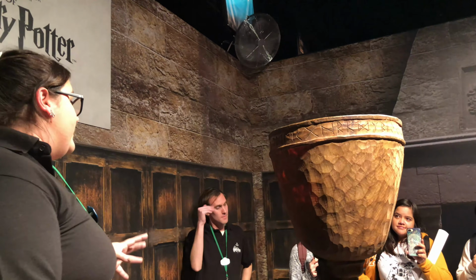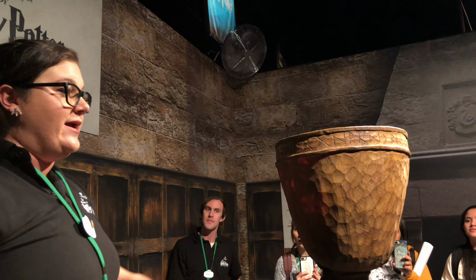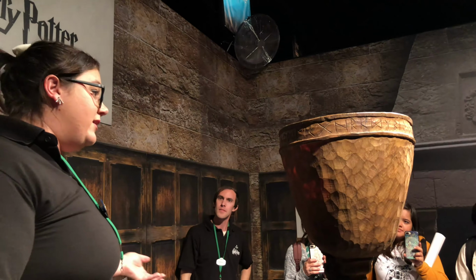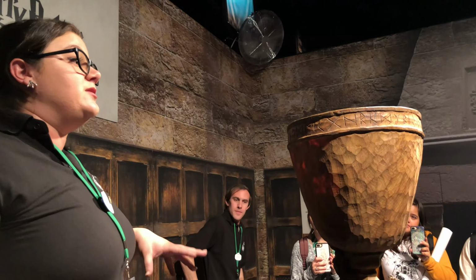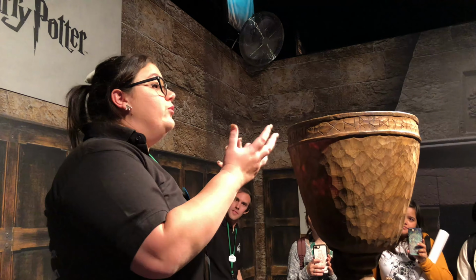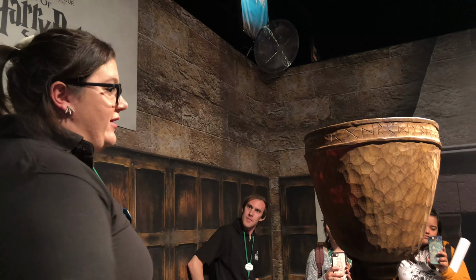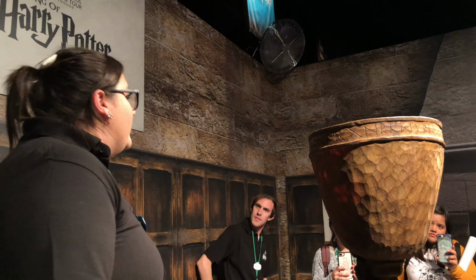So the fate of this Goblet of Fire is, I don't know if you all know, but there is only one actual original Great Hall in the entire world, which is in London for that studio tour. Right after this expo is over, they're going to take the only original Goblet of Fire and move it over to that Great Hall to give it its rightful proper home.